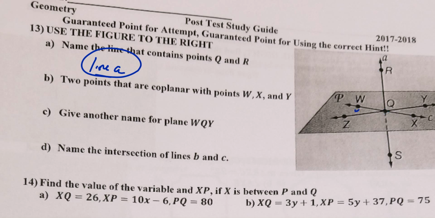So now we're going to have W, X, and Y. On the same surface, I see Q and Z, so I'm just going to put Q and Z. Capital letters with no script are always points. Give another name for plane WQY.